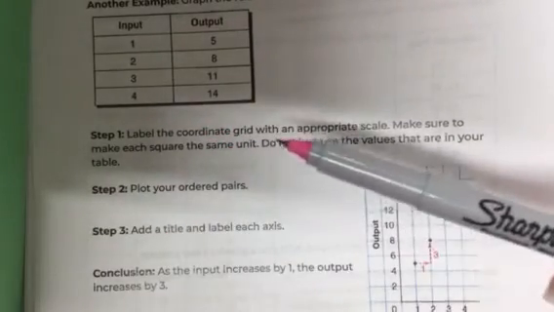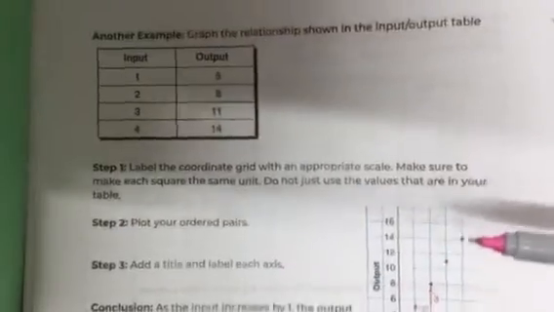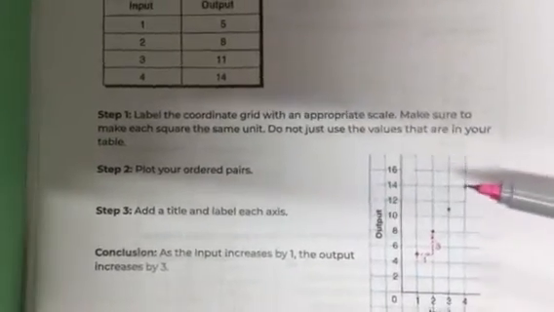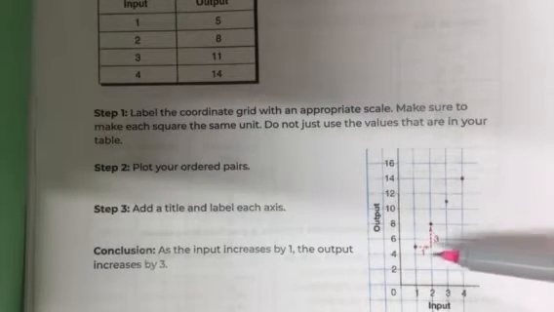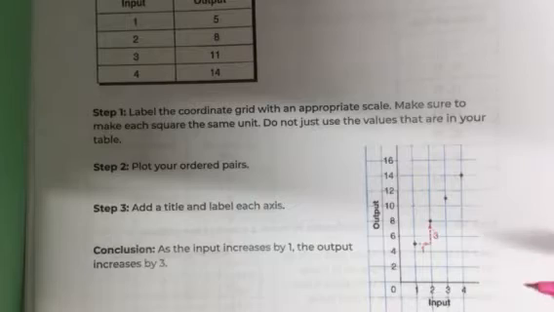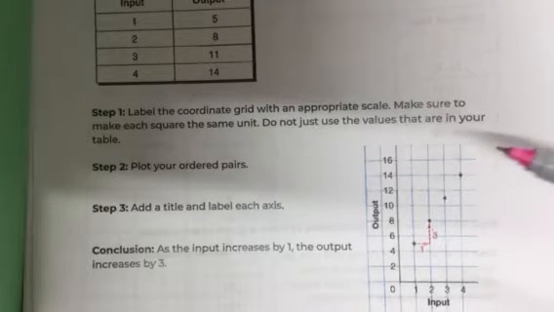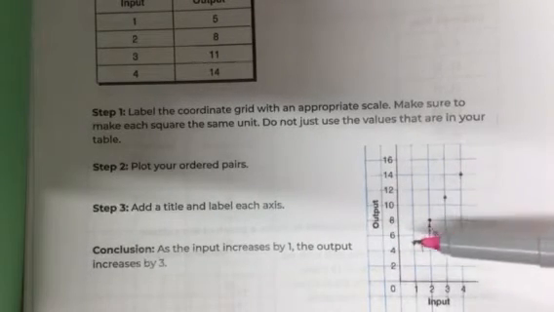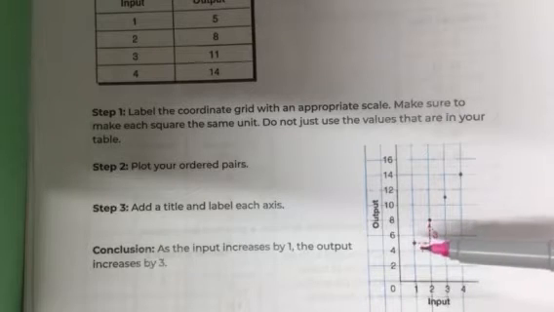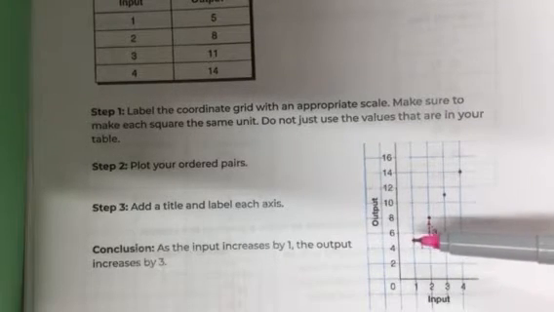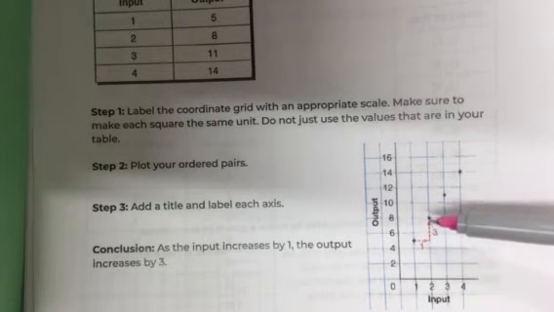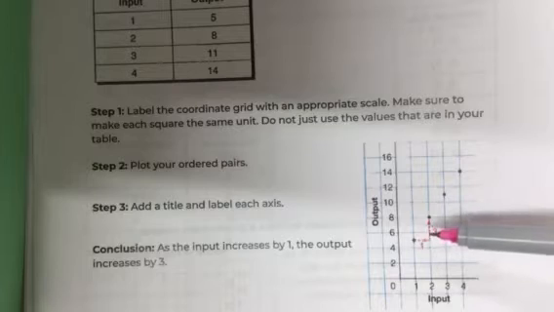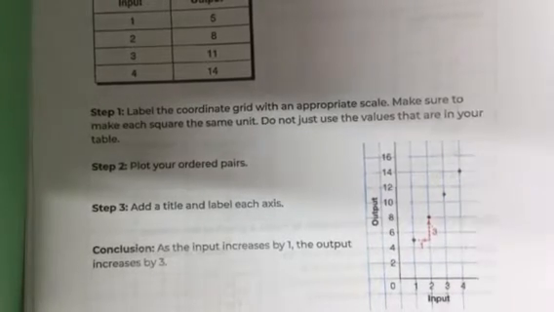So I labeled the coordinate grid. I plotted my points, and I didn't add a title because there's not really a title for this. I guess we could call it input-output pattern. But when we look at what the relationship is showing on the graph, as your input increases by 1, your output's increasing by 3. So even though it looks like it only increased by 1.5, it increased by a value of 3. So that's important.